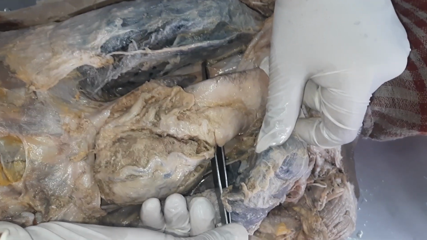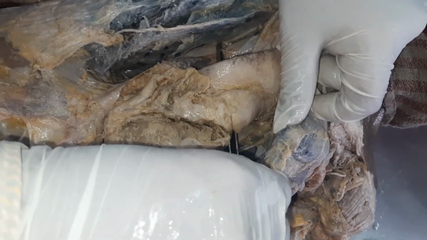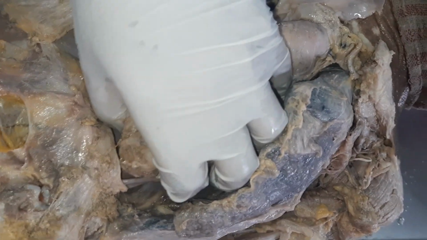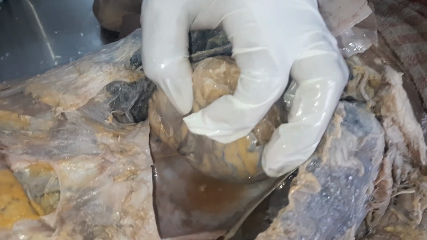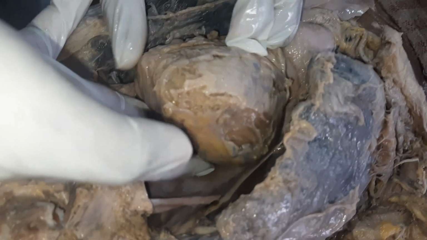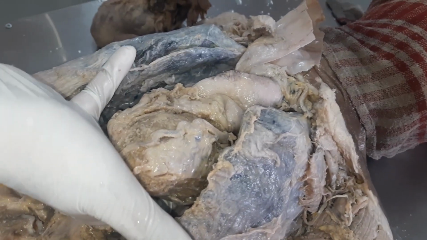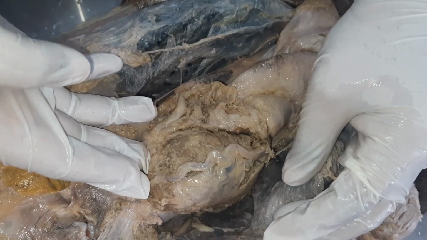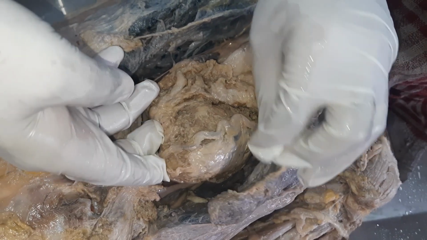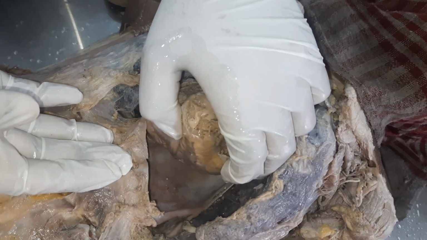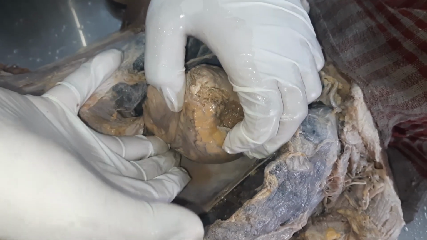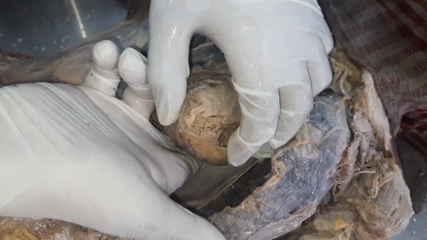This is transverse sinus. Now there is one more sinus that you can see here. For that you need to lift the heart. Now I am putting my finger to visualize the next sinus, that is called oblique sinus. Pull the heart and place your finger beneath it.